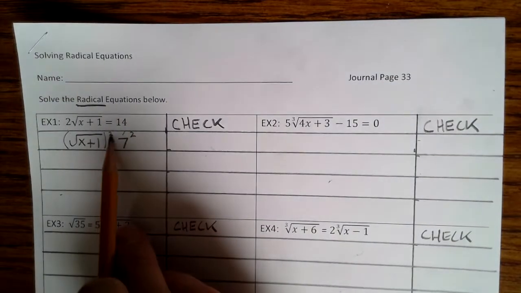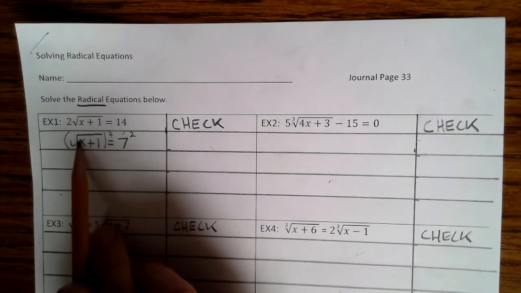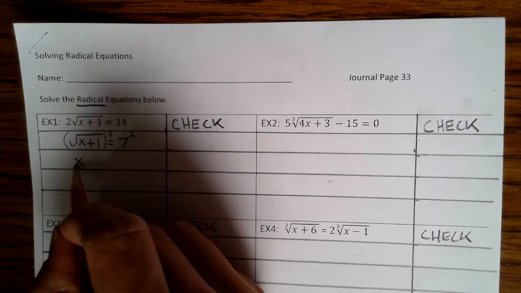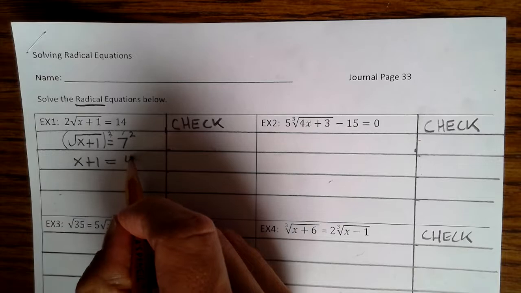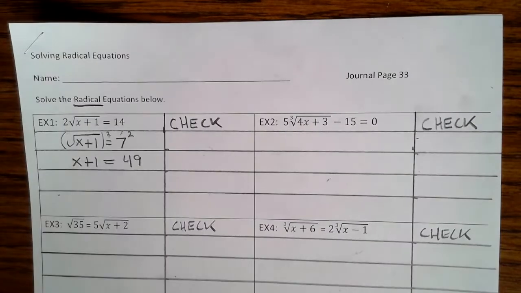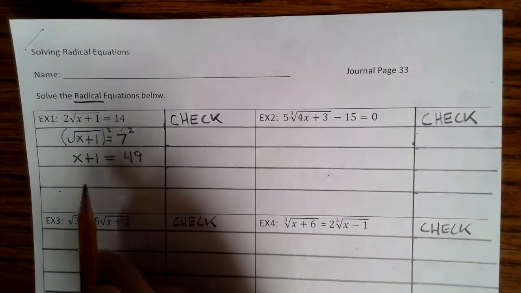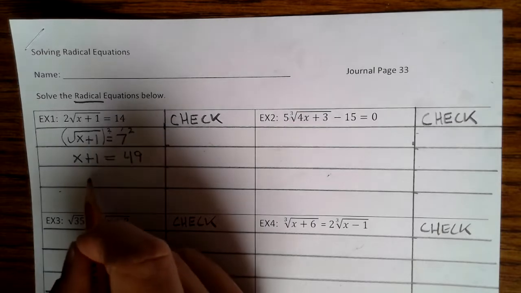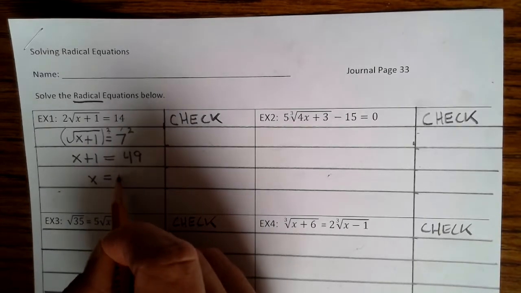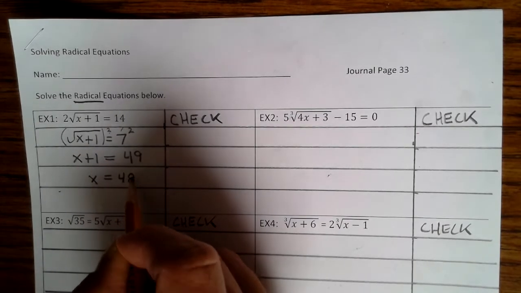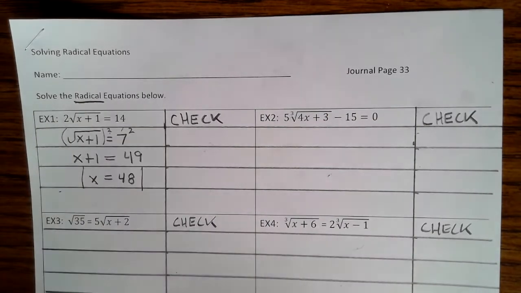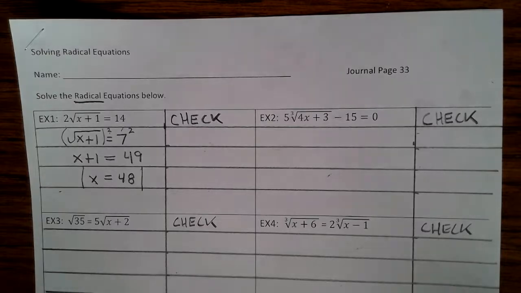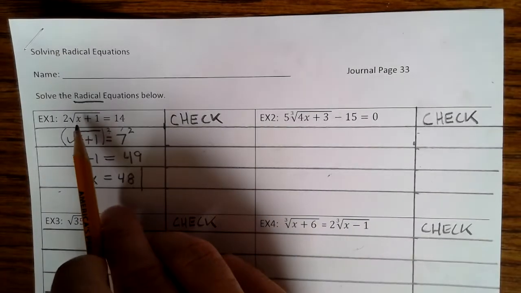Now, the squaring unsquares the square root, you're left with x plus 1 equals 7 squared, which is 49. Okay, subtract 1 from both sides. x equals 48. Okay, now we need to check our answers. To check, we're going to substitute 48 back into the original equation.